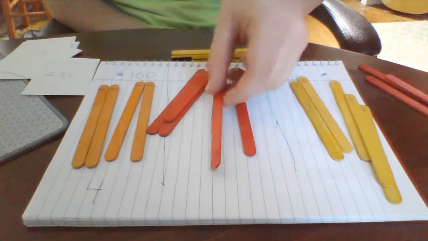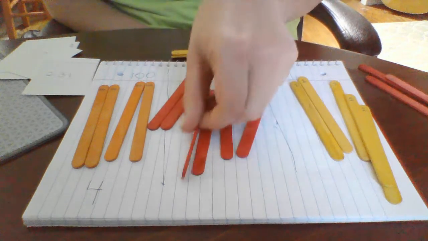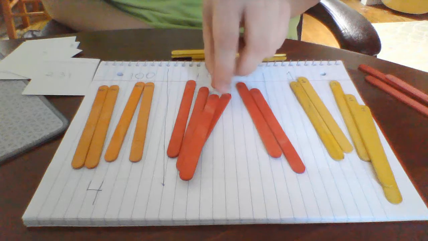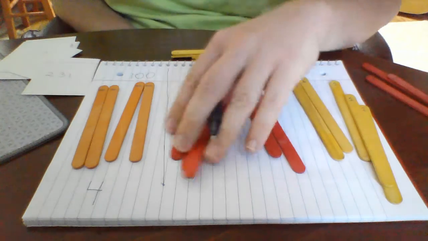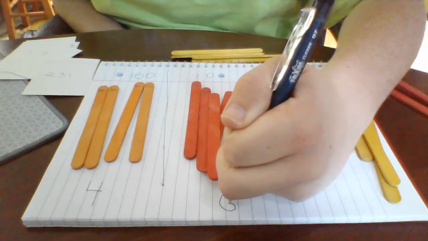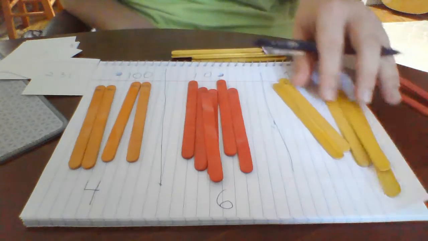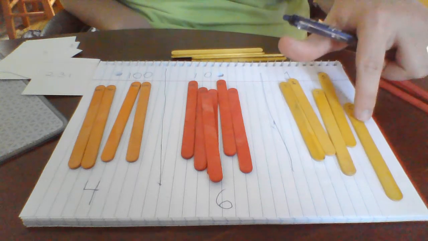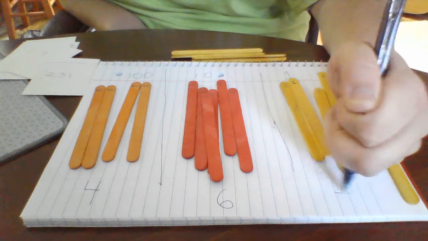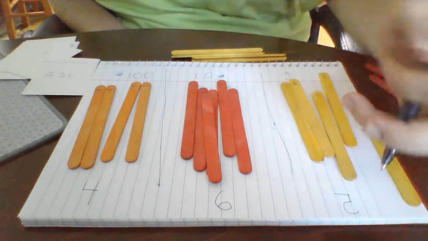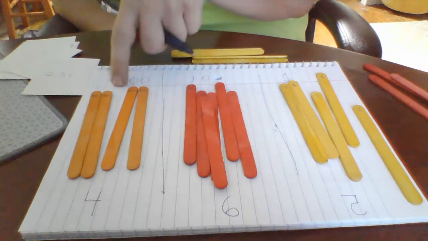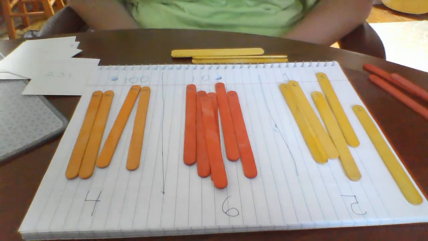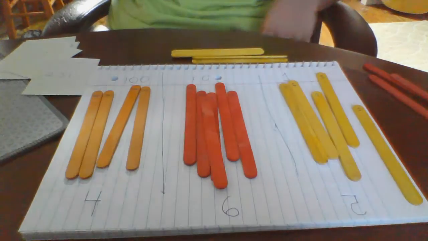We have 1, 2, 3, 4, 5, 6. So we're going to count 10, 20, 30, 40, 50, 60. And I'm going to write the number 6 down here. And then I have 1, 2, 3, 4, 5 ones. So I'm going to put the number 5 down here. Oh, that's a weird 5. I'm writing backwards. So we have the number 465. And that is going to lead us to our game where we're going to practice building our numbers.